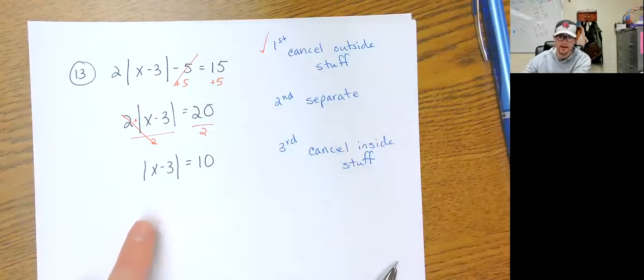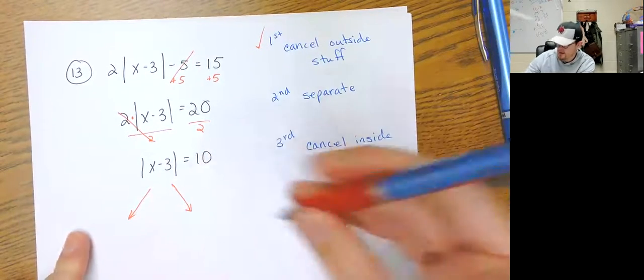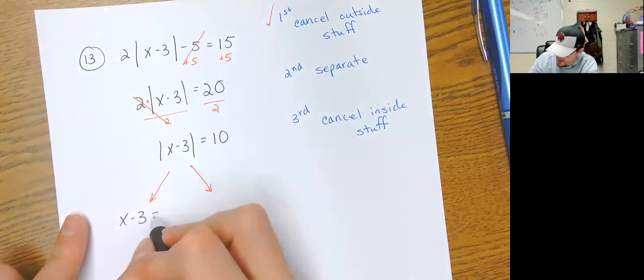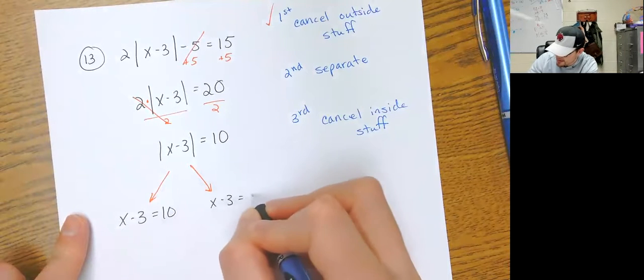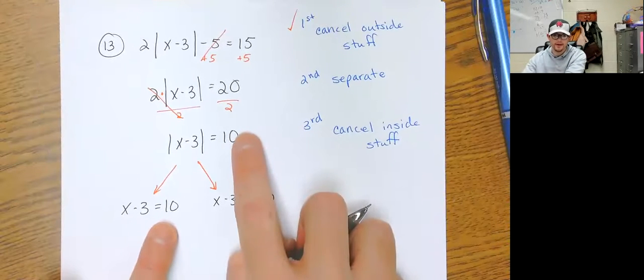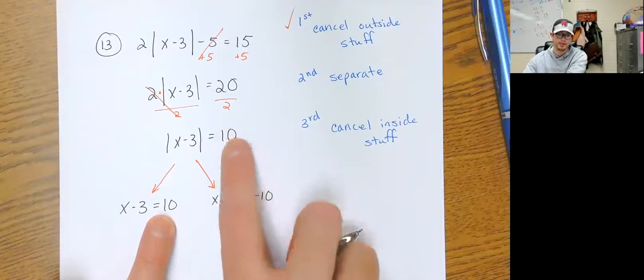Now I do the separation, and I get x minus 3 equals 10, and x minus 3 equals negative 10. So I separate it out to be the positive and the negative version, and it works because that's a positive 10.